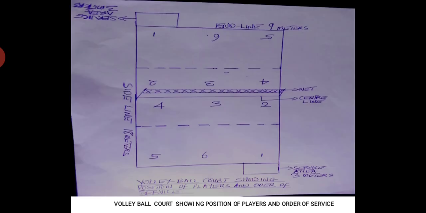Okay, let's look at the court now. Now look at the court. The court is a facility in volleyball. Remember, before we categorized facility, equipment, and supply. Now, how did we define a facility in physical education?